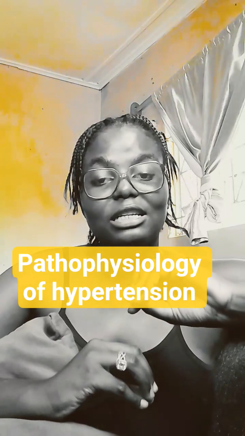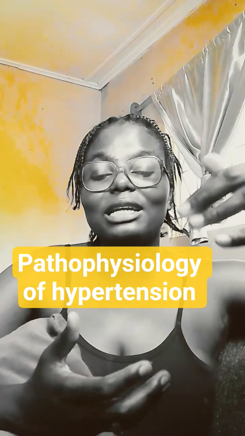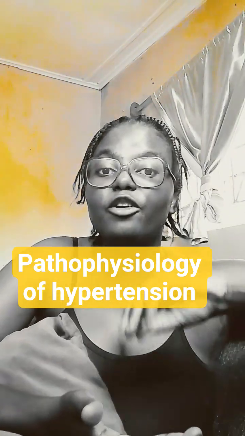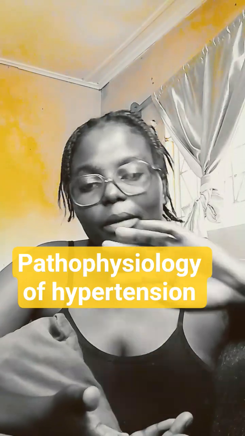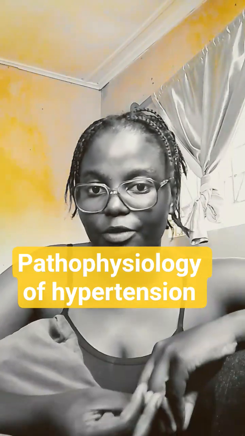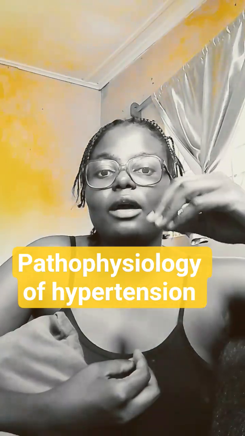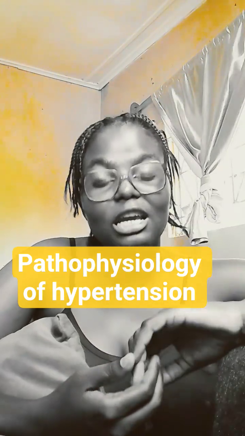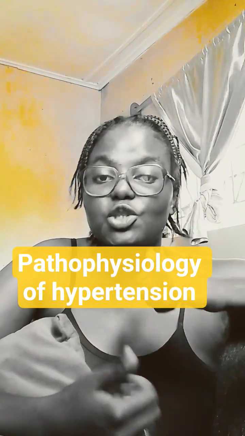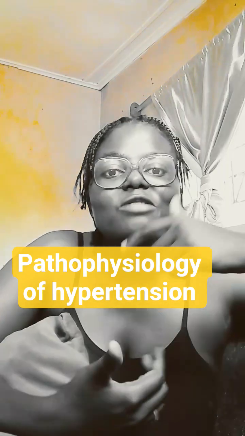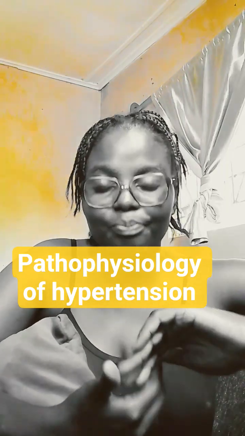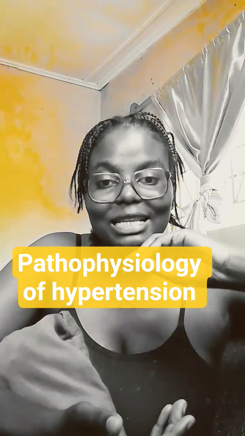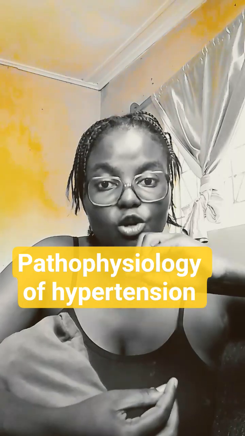So the RAAS is simply these hormones that act as a pathway to regulate the volume of blood, sodium and potassium in the bloodstream. So when the kidney senses a reduction in blood volume, it's going to release renin. When renin is released into the bloodstream, it's going to cause the liver to produce angiotensinogen.